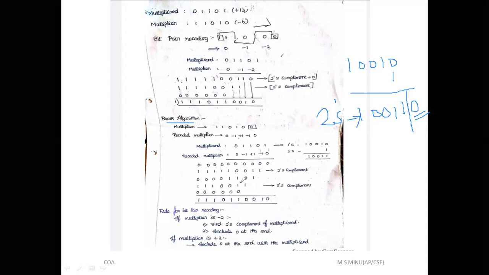That is, if it is n bits, it will become n by 2 operands. And the steps in the product will also get decreased, and it will be a fast and effective manner. So here I have given the rules for bit pair recoding. These two are important rules for bit pair recoding. What is the rule? If the multiplier is -2, find the 2's complement of the multiplicand and include 0 at the end.